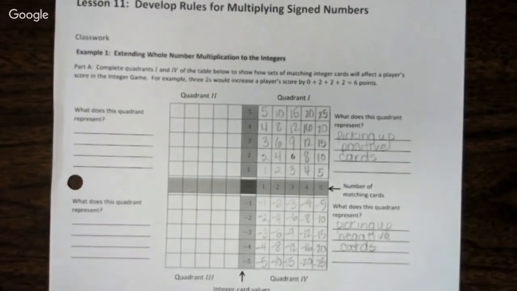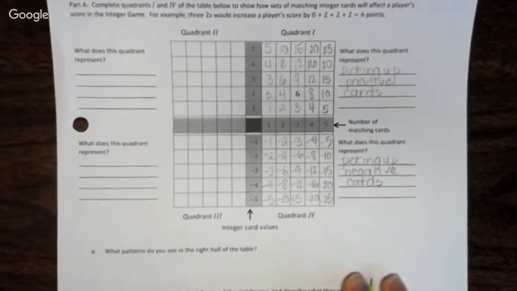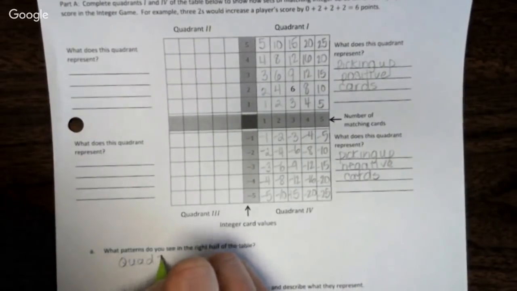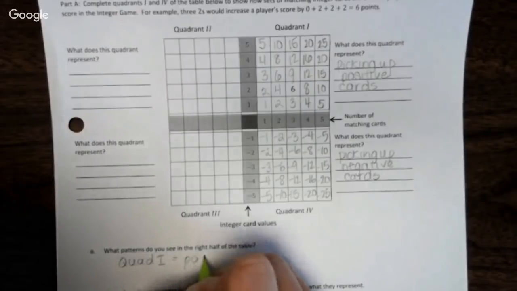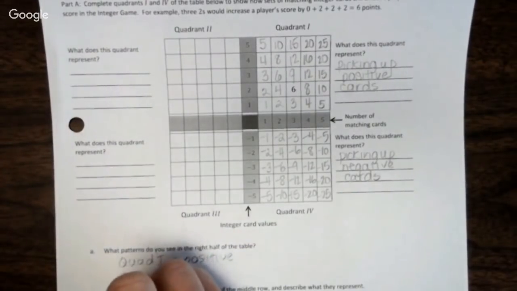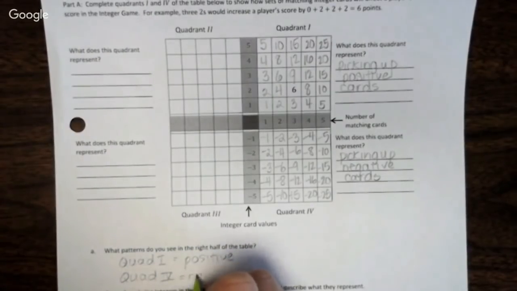So what patterns do we see on the right half of the table? We're talking about quadrant 1 and quadrant 4. In quadrant 1, we had all positive answers. In quadrant 4, we get all negative answers.